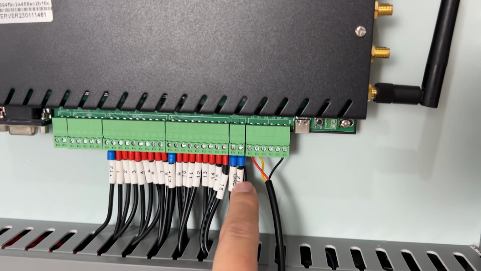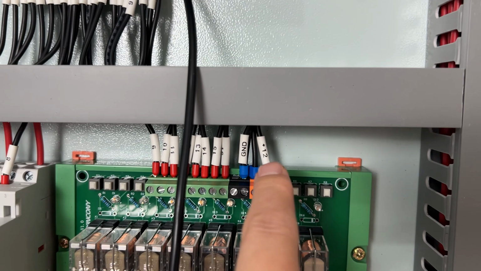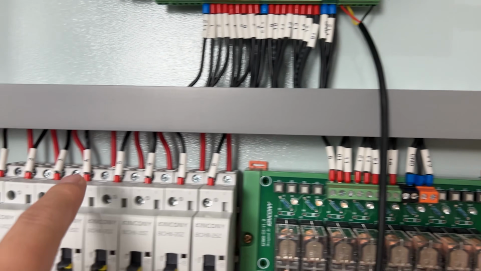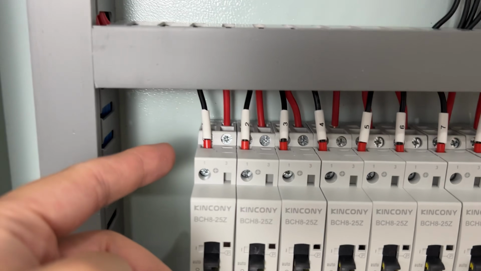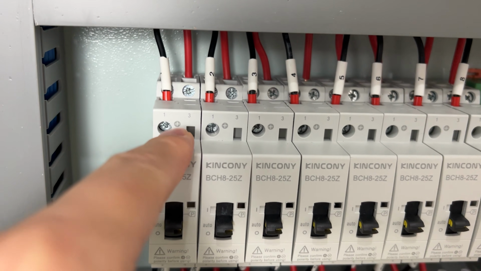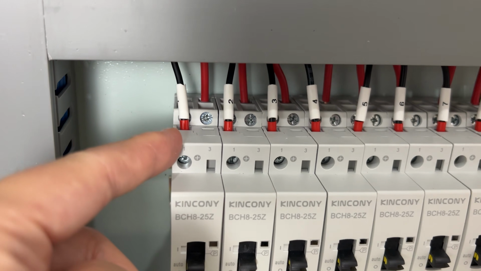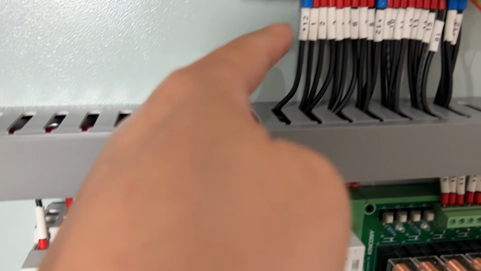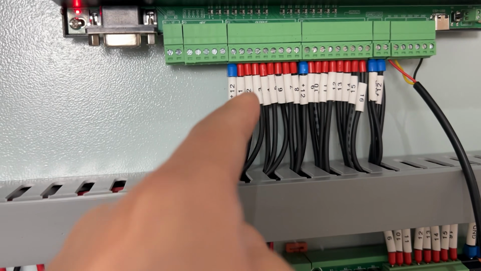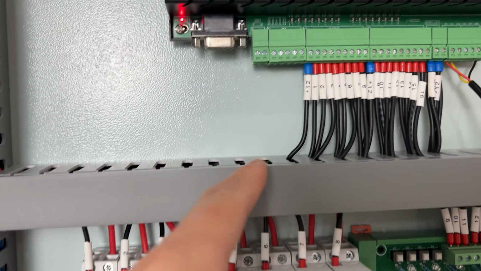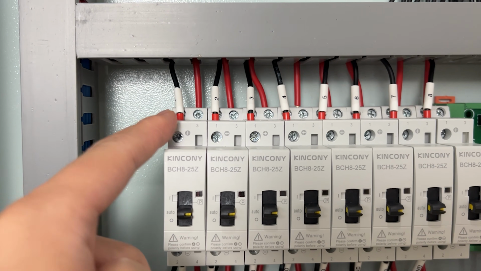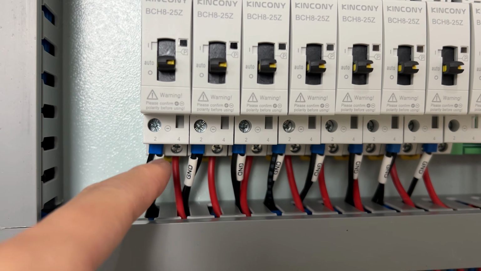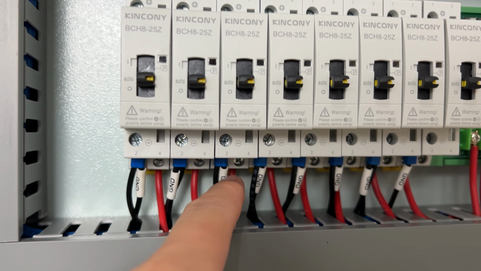Also you can see this is 12 volt, this is 12 volt, and this is ground. And this one, you can see the positive one. This one is for 12 volt, just from this output. If this output is 12 volt and goes to here, that will work. And this is negative. The negative is connected with the ground.